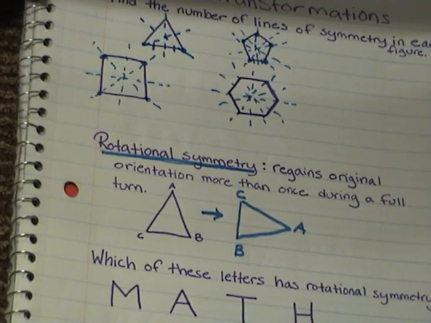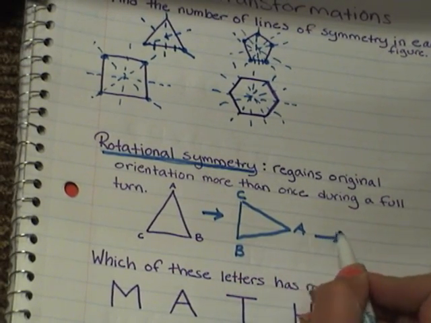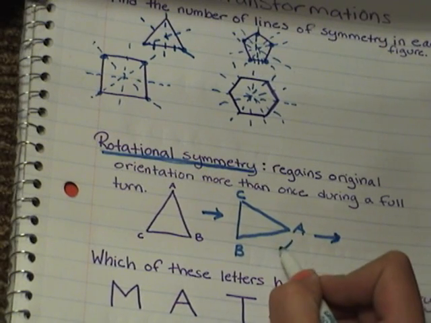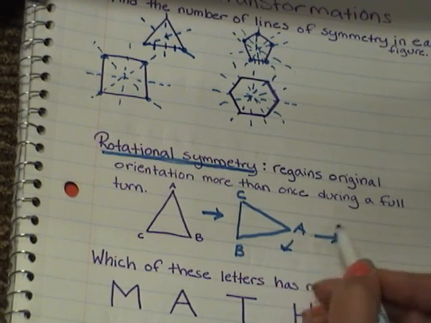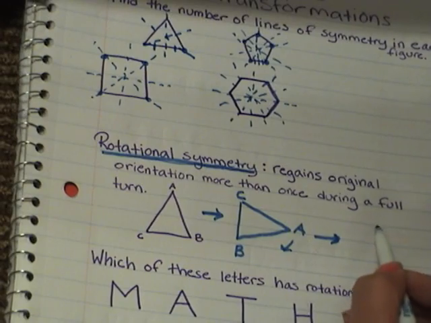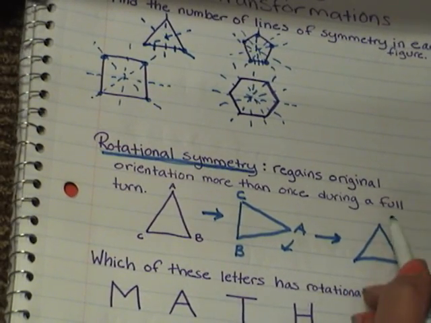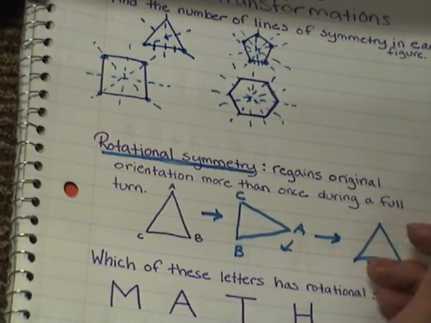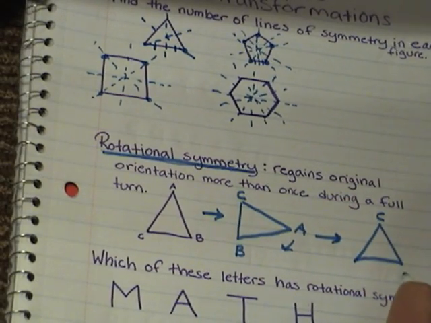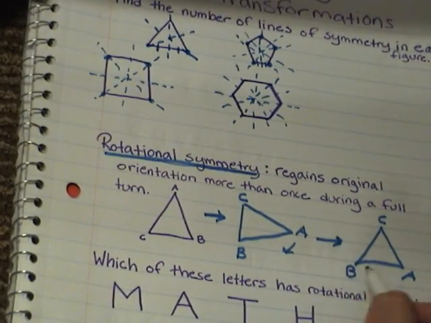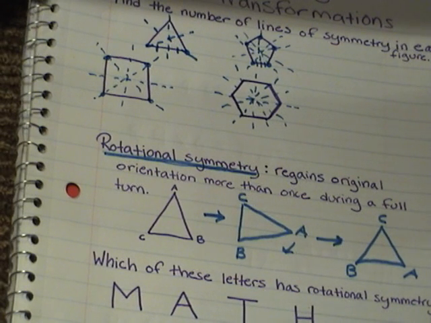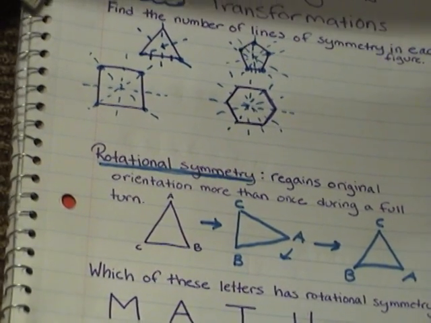And then one more turn. We're moving this way, by the way. This way. And then I would be back to kind of my full shape. And this C would be up top now. Then I would have A over here, and B would be here. So this shape has rotational symmetry because if it's turned once, you're going to have at least one way that it looks the same as it was when it started.